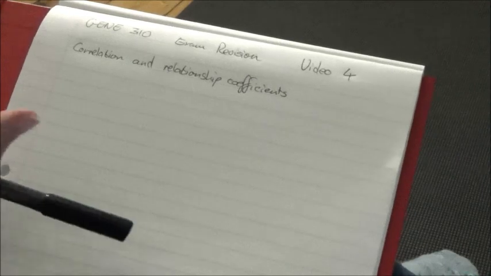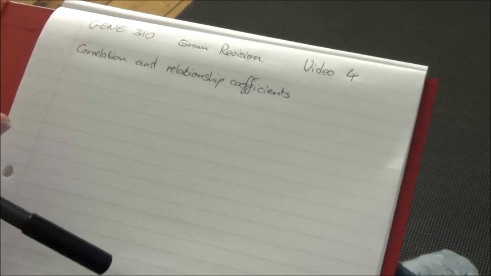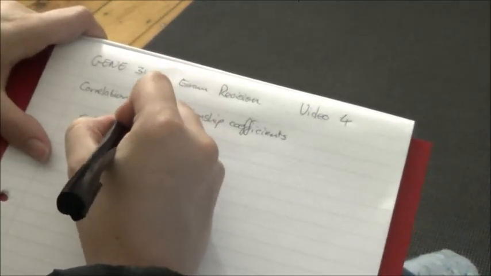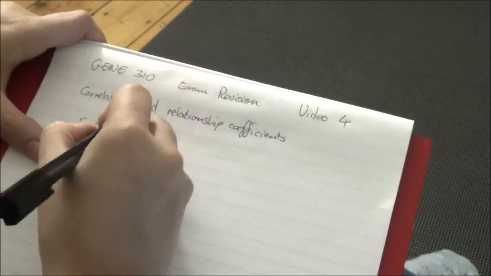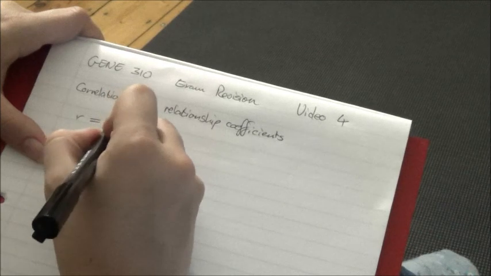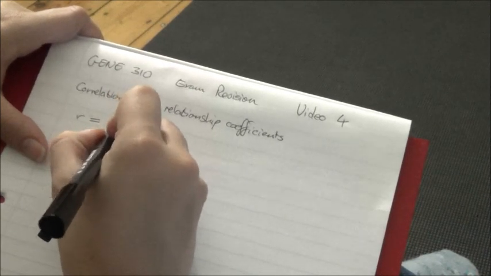Okay, so first things first, questions which ask for correlation, regression, or relationship coefficients are all referring to R. Now R, as stated in the formula given in your exam, will be equal to the variance of xy over the standard deviation of x times the standard deviation of y.